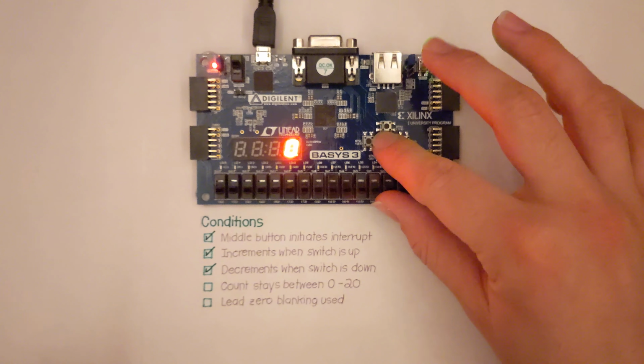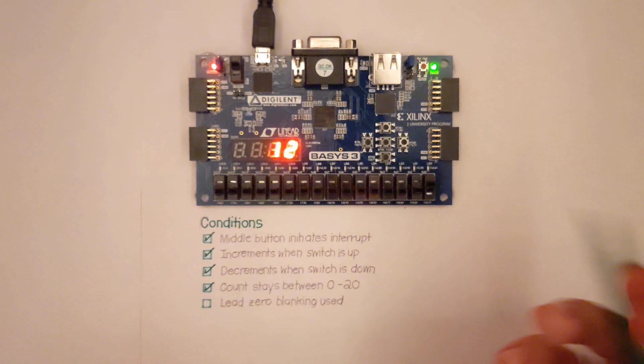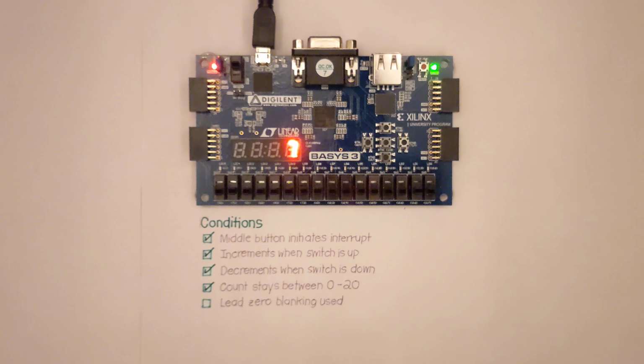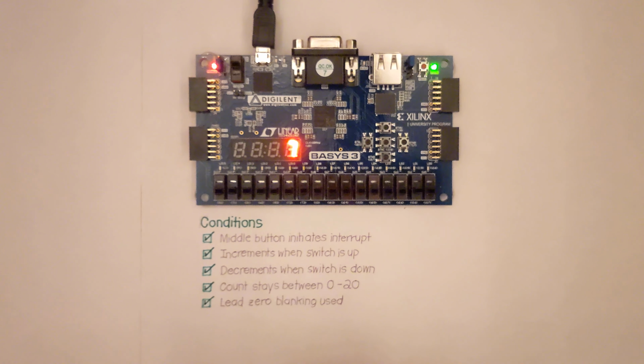And finally, I just wanted to say that lead 0 blanking is used. So you'll notice that obviously when I go up, here I'm going to hit it a few times, we use 2 displays. We'll use the 2 rightmost displays. But when I'm at any number below 10, so let me go back down for a minute, we actually turn off the display. There's nothing, this display right here, there's nothing there. So if I didn't implement lead 0 blanking, there would be a 0 there. And while that's not the end of the world, it's not really readable, it doesn't really make sense. So I implemented something in my program that will turn off the leftmost display if it is 0.